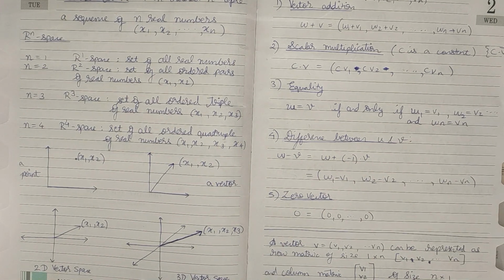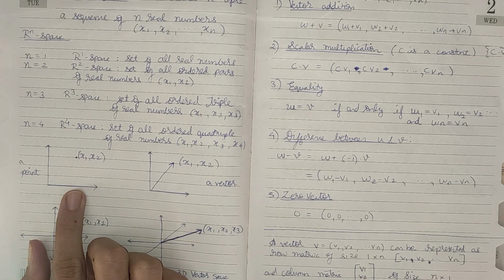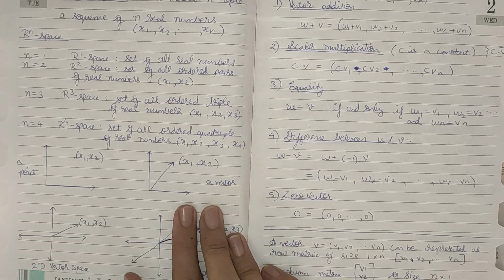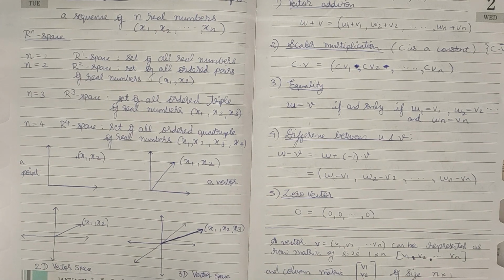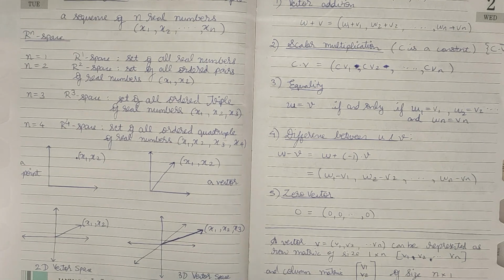Now in the representational space, we can represent a point x1 comma x2 with a vector as given in the figure. In 2D space and 3D space, we represent vectors in similar fashion as shown in these two figures.